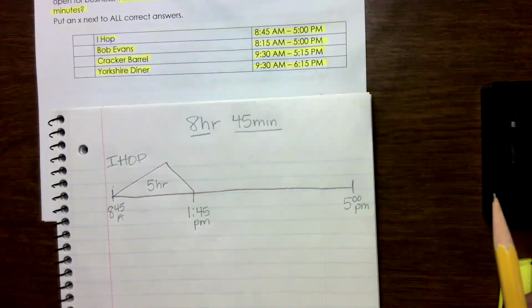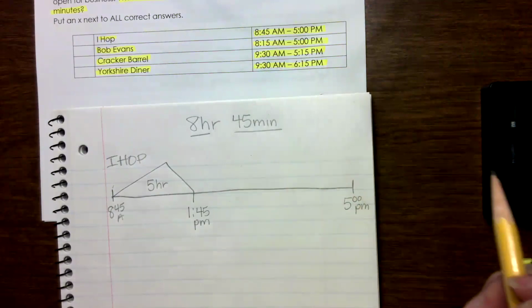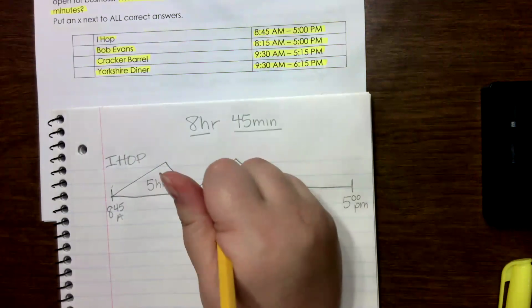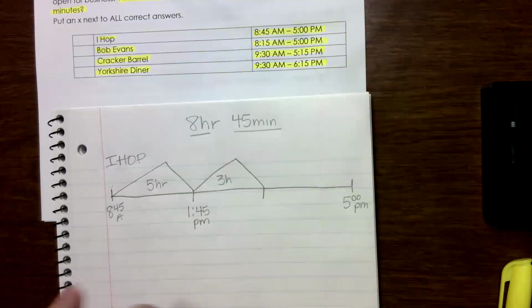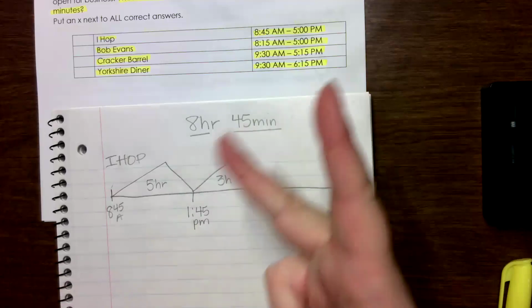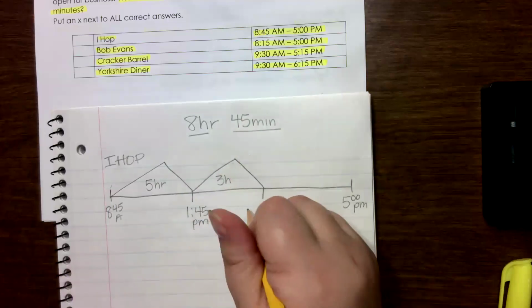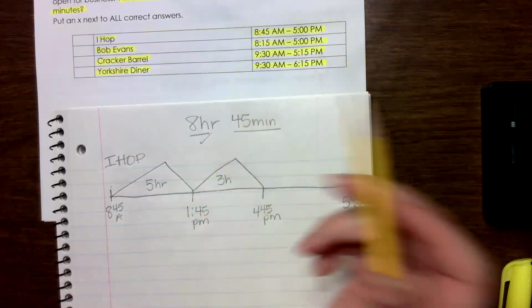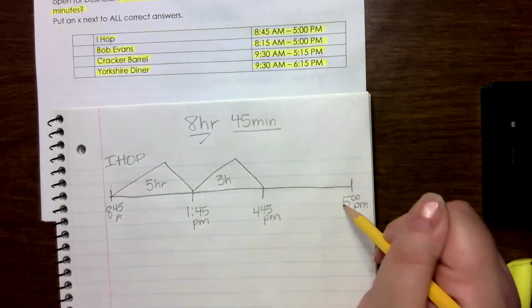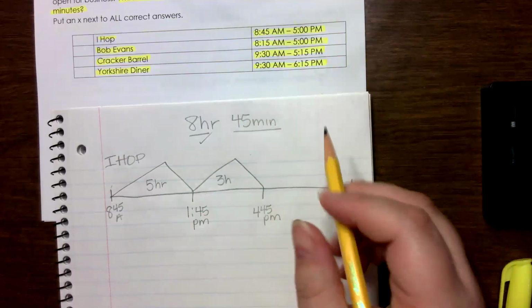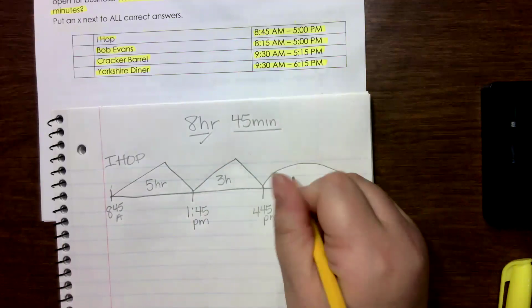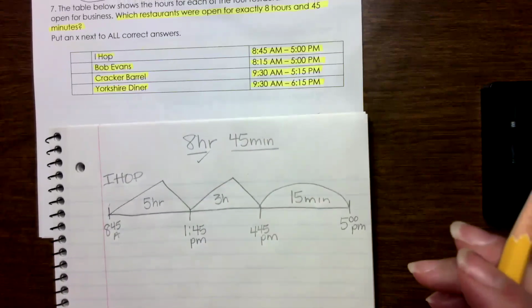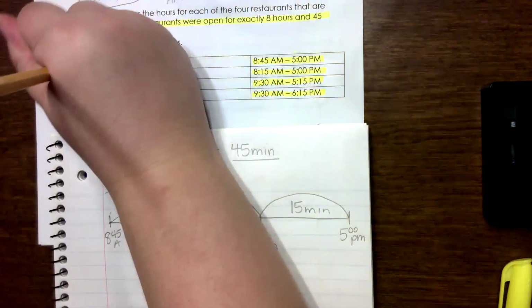And let's see, I can't jump another. Well, let's jump 3 hours. Let's see what happens when I get to 8 hours. So let's jump 3 hours. So 2:45, 3:45, 4:45. So it's 4:45 p.m. So that's 8 hours. But now I need to see how many minutes it takes to go from 4:45 to 5 o'clock, and that would be 15 minutes. So that would be 8 hours and 15 minutes, and that is not what I'm looking for. So it is not IHOP.